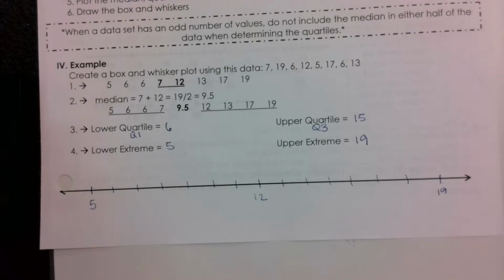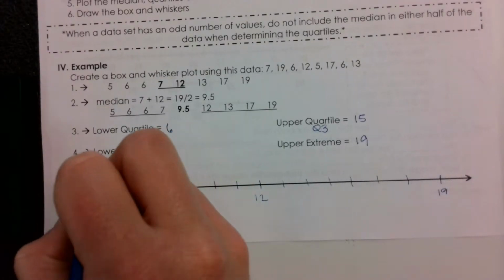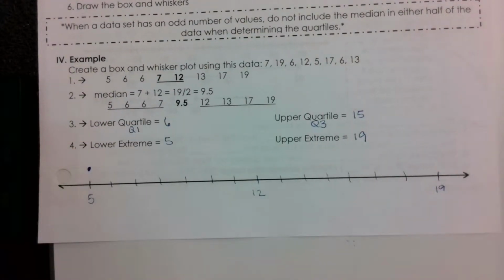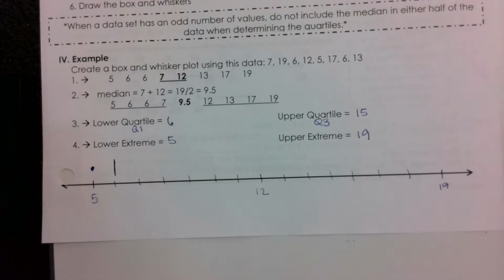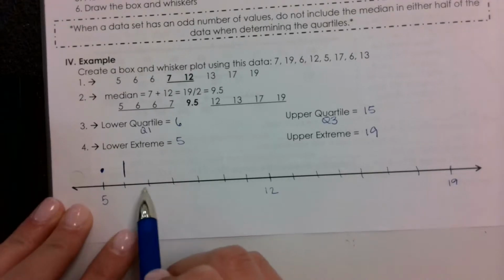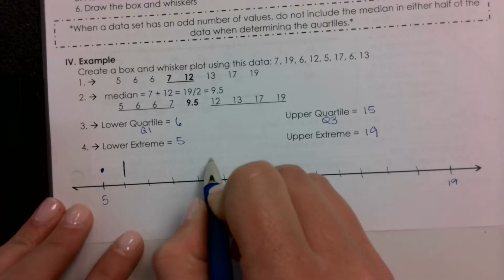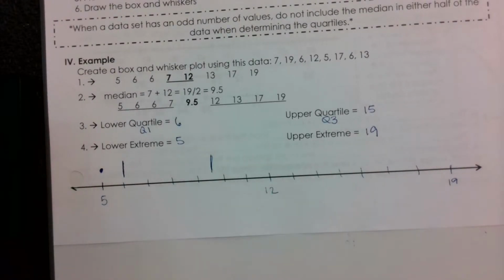So now we need to put all our information on this number line that we've got here. So we're going to start with your lower extreme. We're just going to work from left to right. So the smallest number that we have is what? 5. So we're going to put a dot at 5. And then our lower quartile, or Q1, where does that happen? At 6. So at 6, we're going to put a line, because that's going to be part of our box. What was our median? 9.5. So 6, 7, 8, 9.5. I'm going to put another line there, because that's going to be part of our box as well.